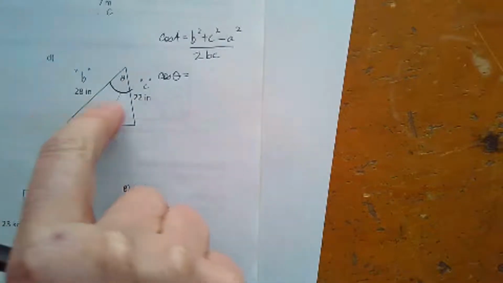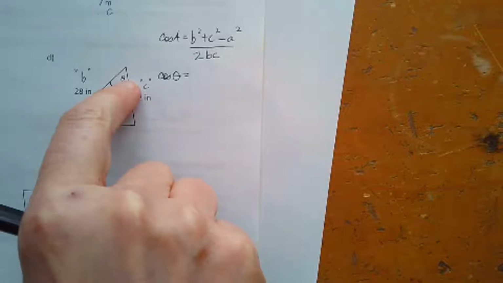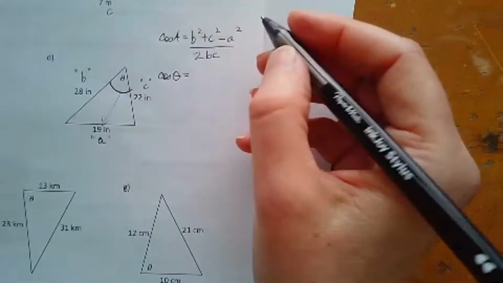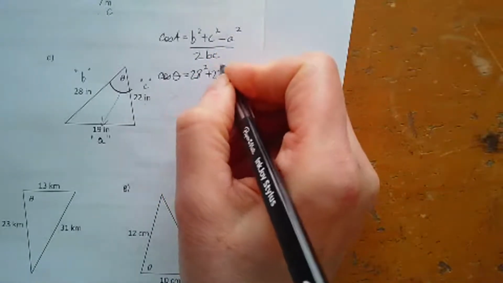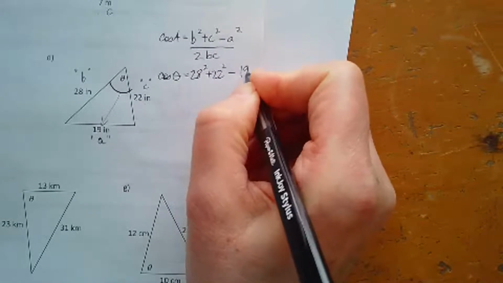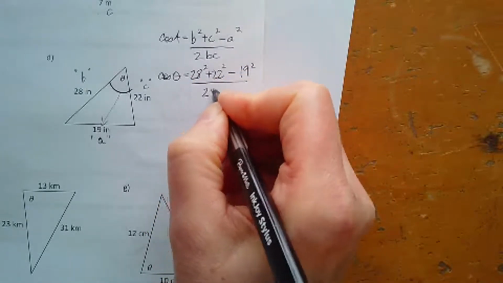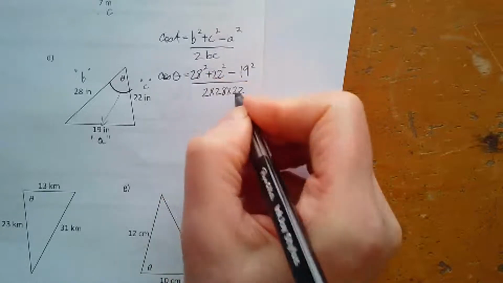I was given 28, 22, 19, and theta. That's why I substituted the theta in for A. All right, so B squared plus C squared minus A squared all over 2 times B times C. Okay, B times C get repeated.